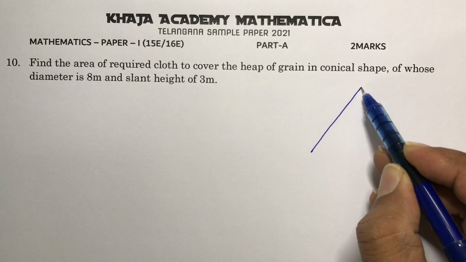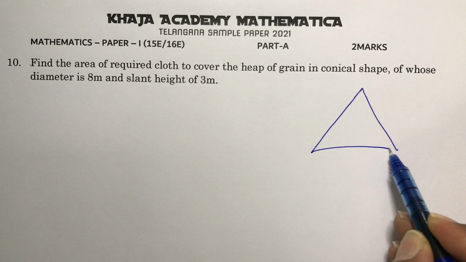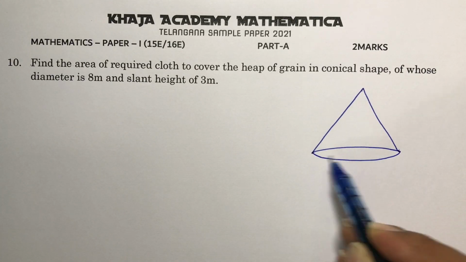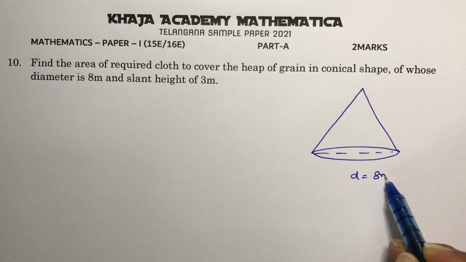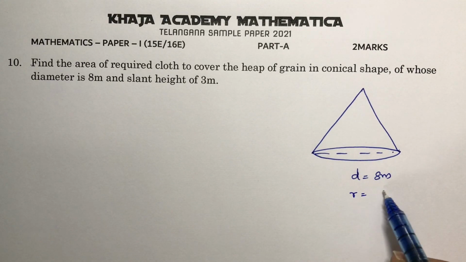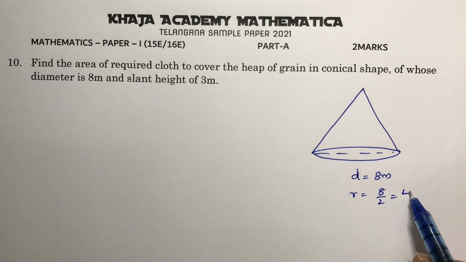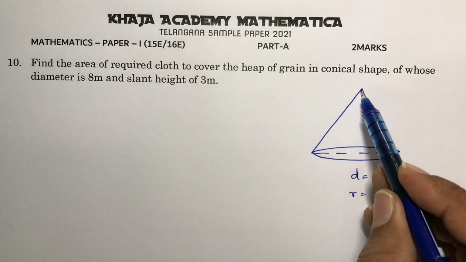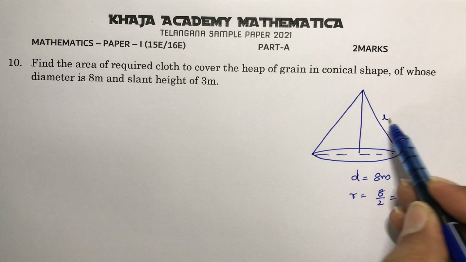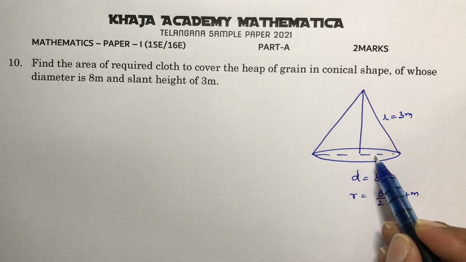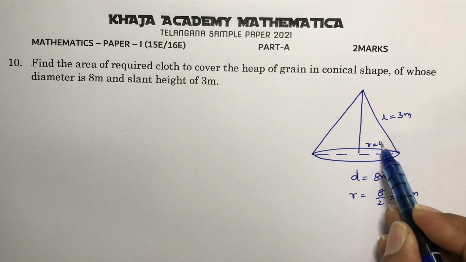Find the area of required cloth to cover the heap of grain in conical shape. So conical shape whose diameter is 8 meters, so radius will be half of diameter, that is 4 meters, and whose height is 3 meters. Slant height is given as 3 meters and radius is directly 4 meters.